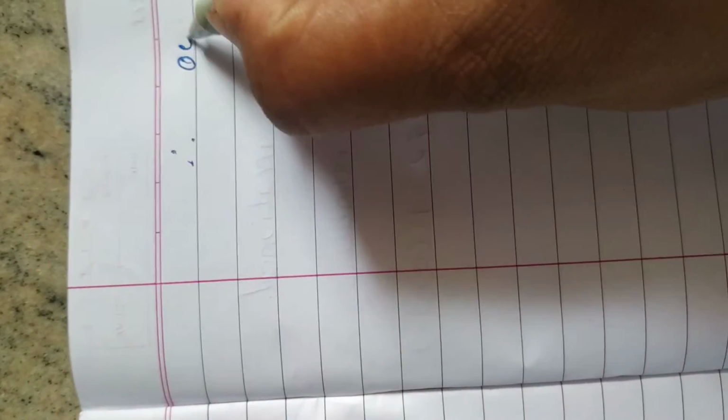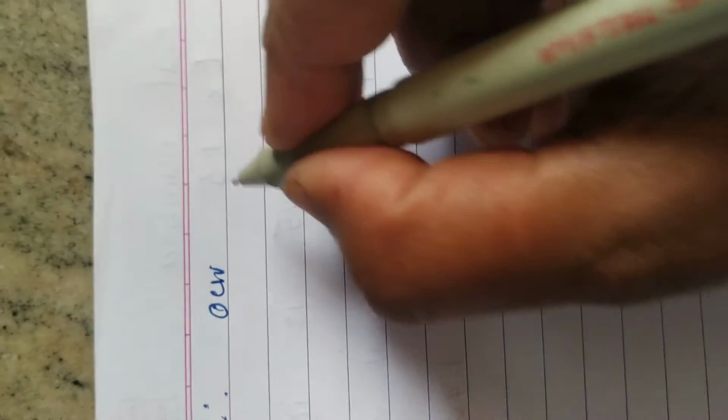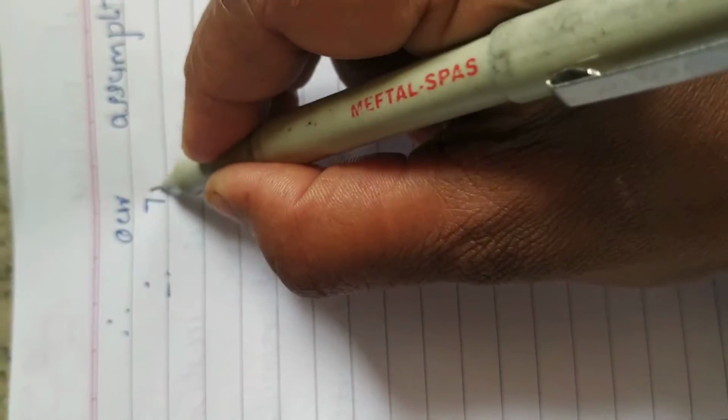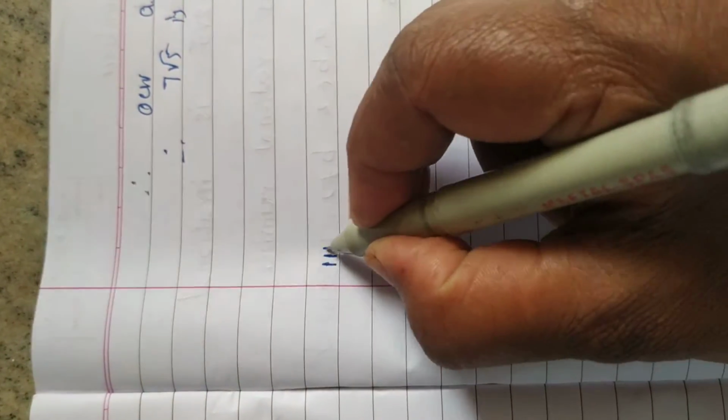Therefore, our assumption was wrong. So what is the given number? 7 root 5. Therefore, 7 root 5 is an irrational number. I hope you understand these two problems. Let us see the last one, the third one.